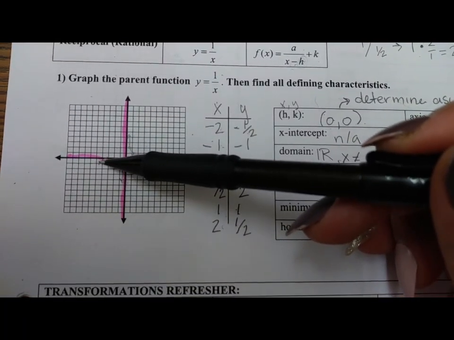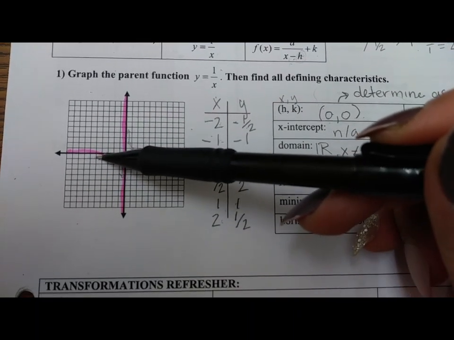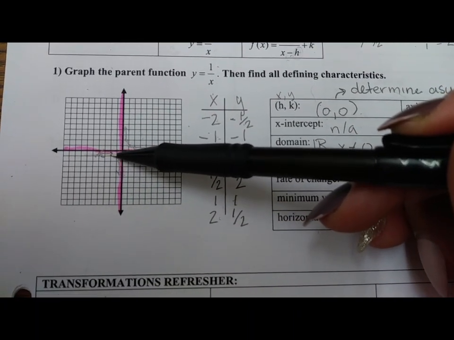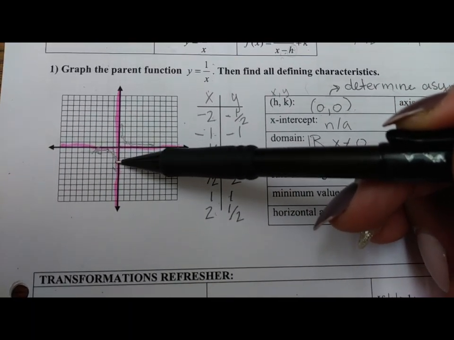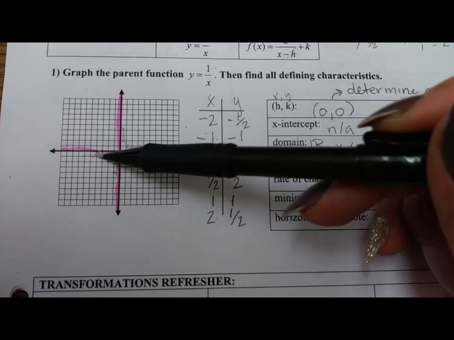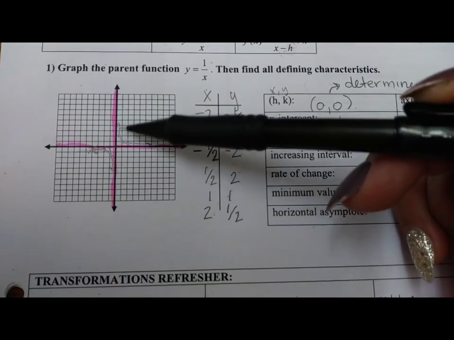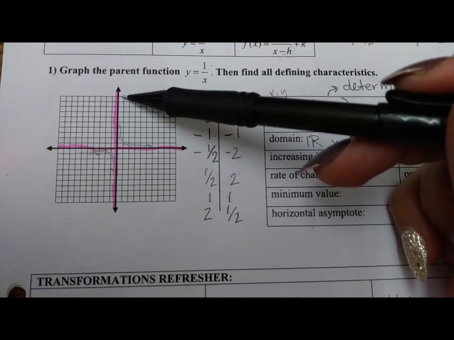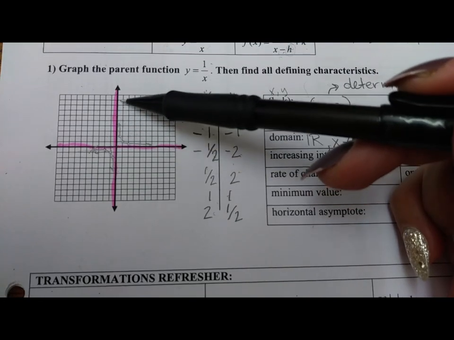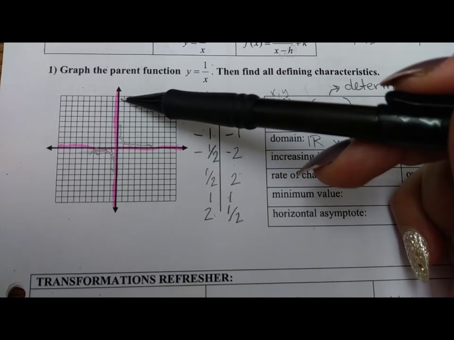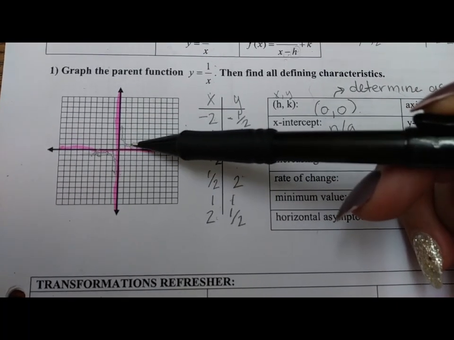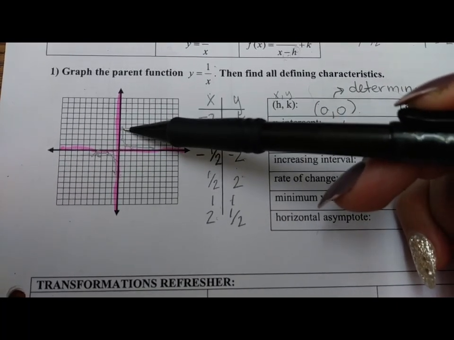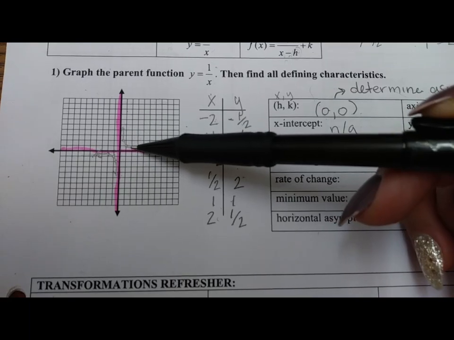So here, even though it comes towards that 0, the axis of symmetry, it shoots down. So here it's decreasing. Here, as we leave this origin or the vertex, it starts to decrease.